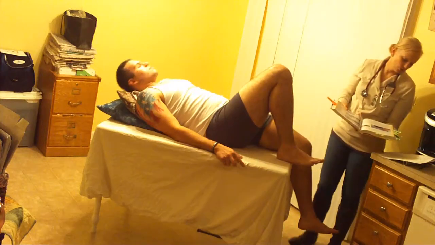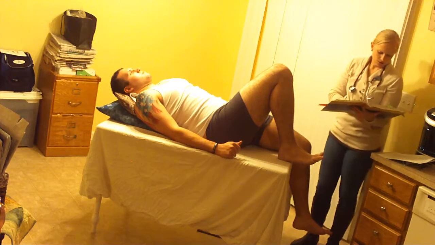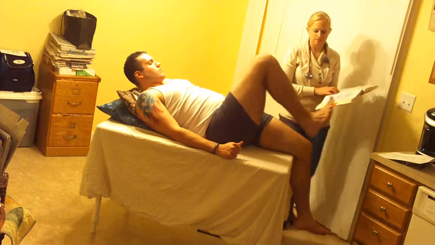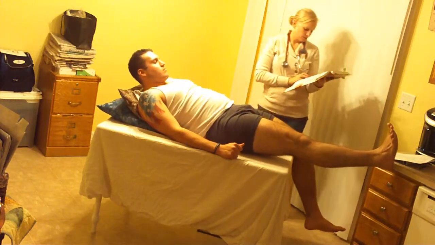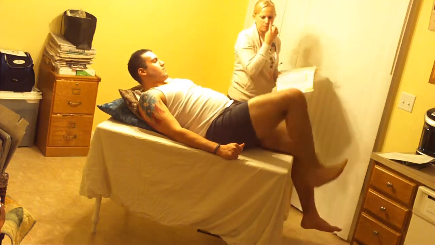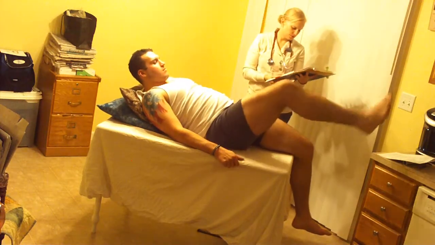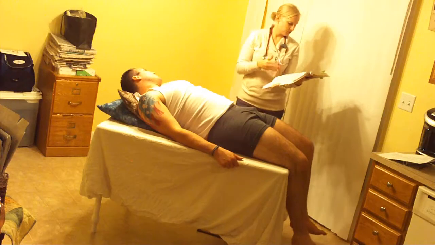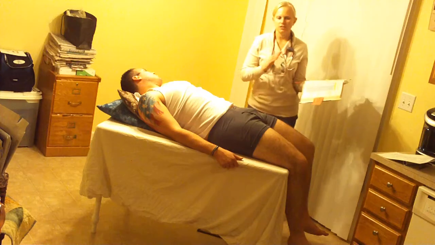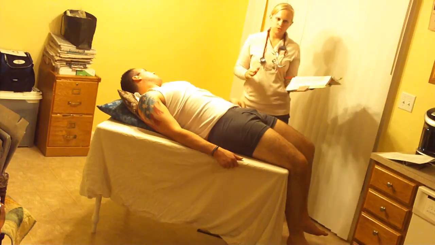And next we're going to do his knees. Okay. Can you bend your knee? Can you straighten your leg? Can you swing your lower leg towards the midline? Just kind of swing your leg over. And away. Okay. So he's able to do that, showing he has full flexion, extension, internal and external rotation. And he had no pain. I didn't hear any crepitus. All normal findings. Full range of motion.